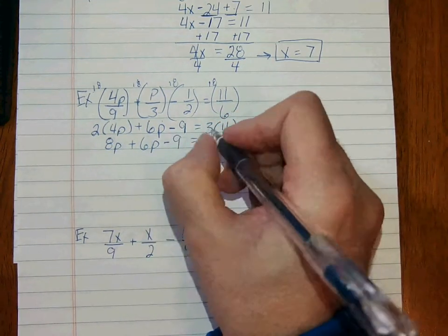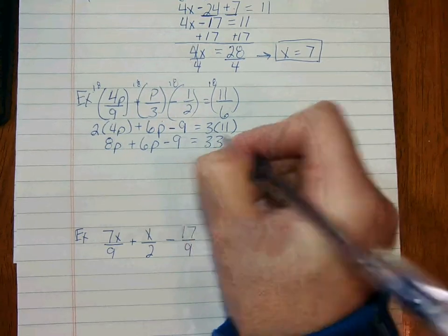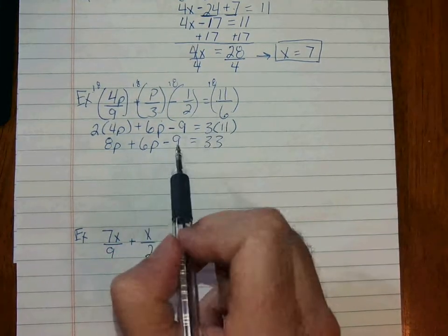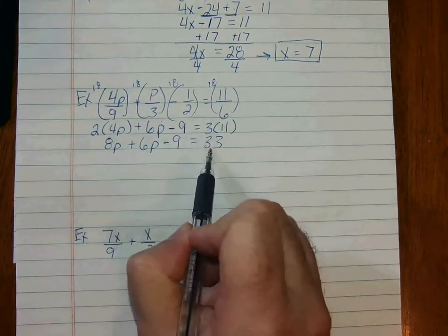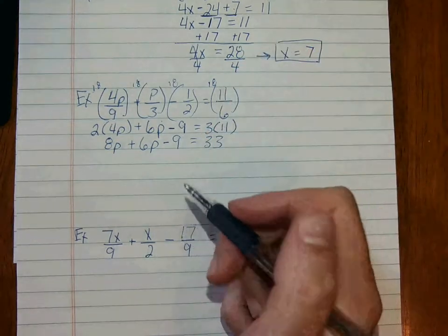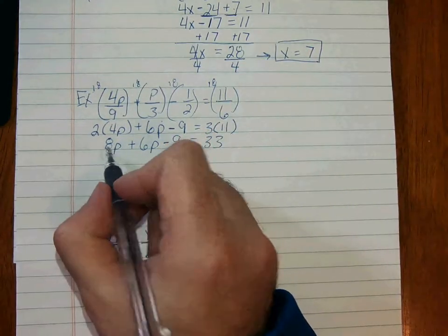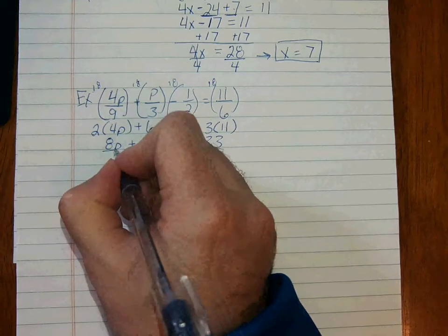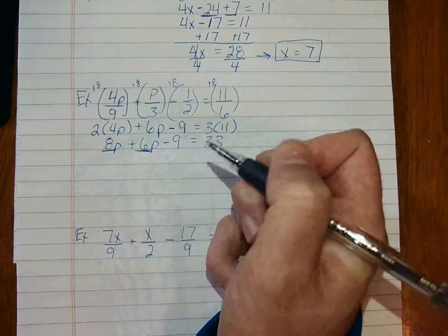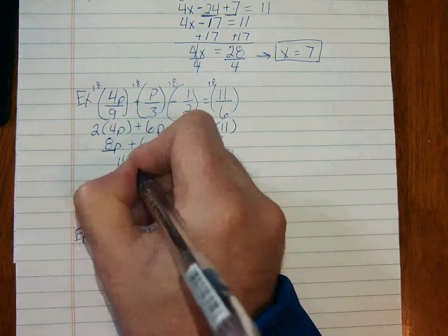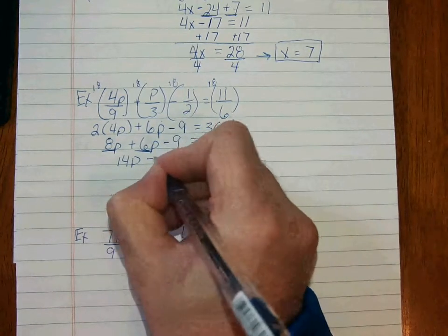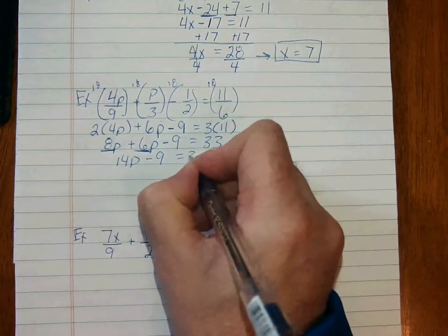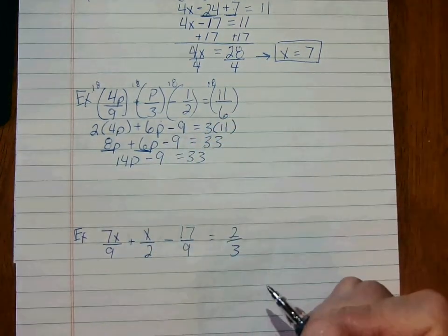Over here I have 3 times 11, which will be 33. So once you do that, you end up with a problem just like what we did in the other examples. So here you're going to add your like terms. So we have 8 and 6. So that gives you 14p minus 9 equals 33.